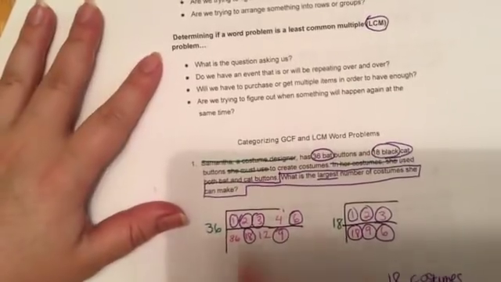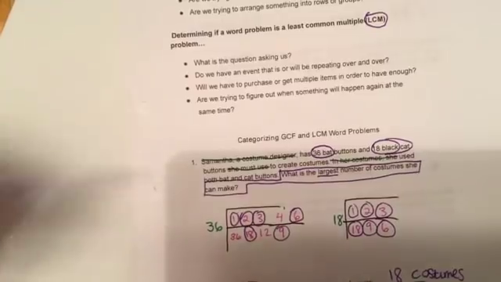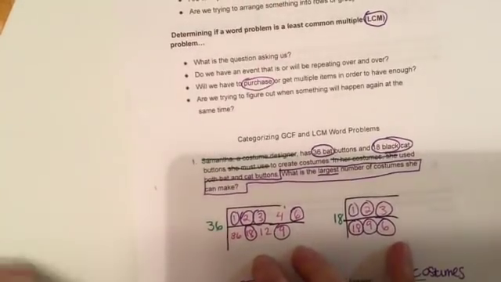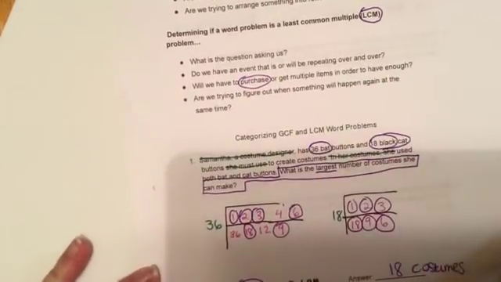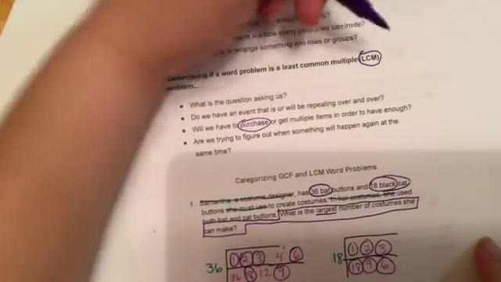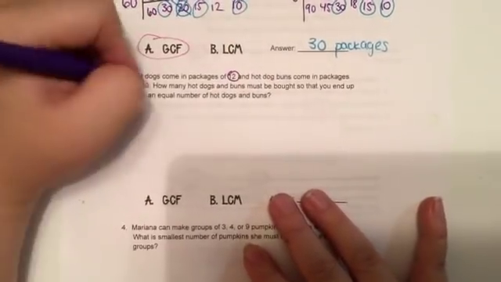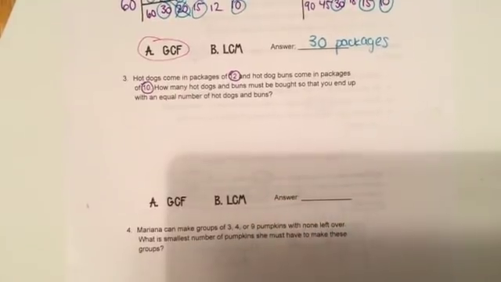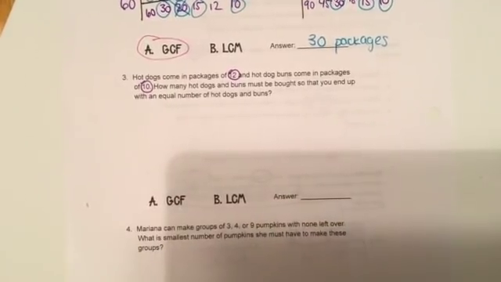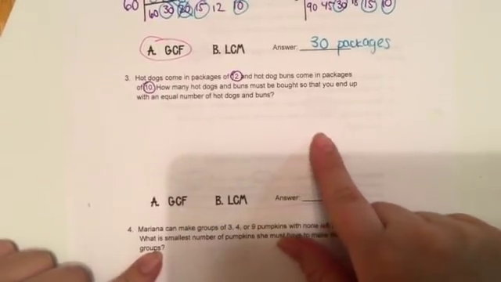So let's think about this. We're trying to figure out how much we need to purchase, okay, so that we have enough. So right away we can say that we're doing a least common multiple problem. So again, I'm going to circle any numerical numbers or words in my problem. I'm going to look to see if there's any operation words.